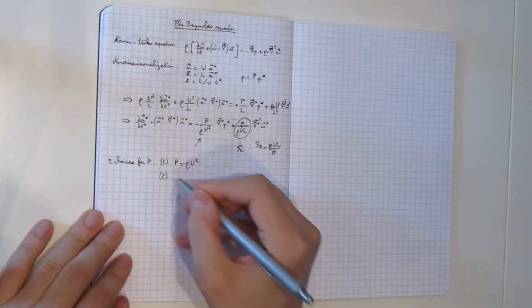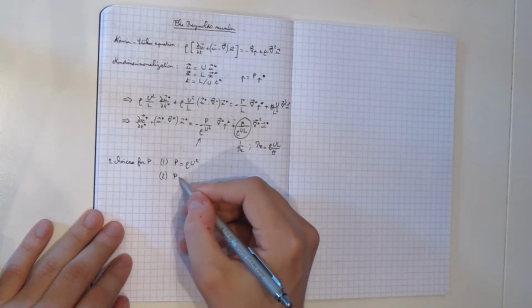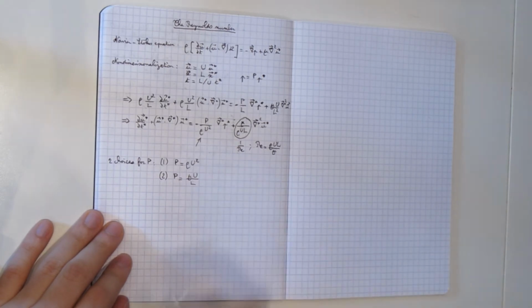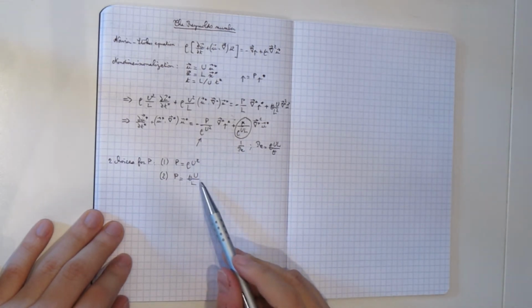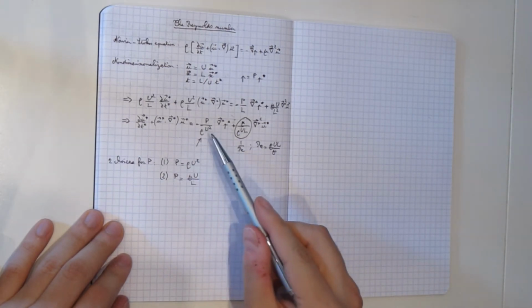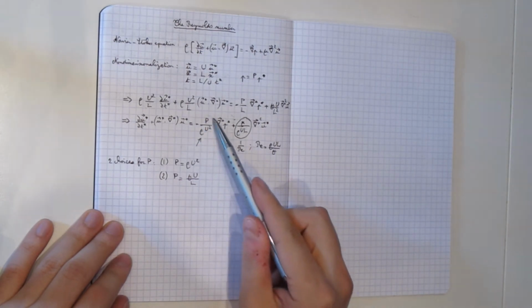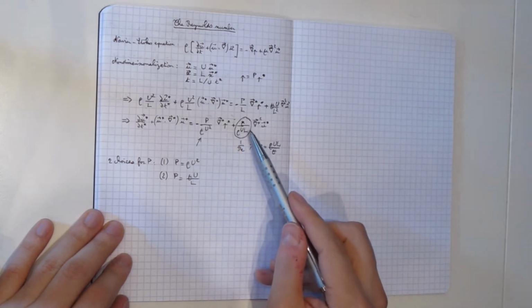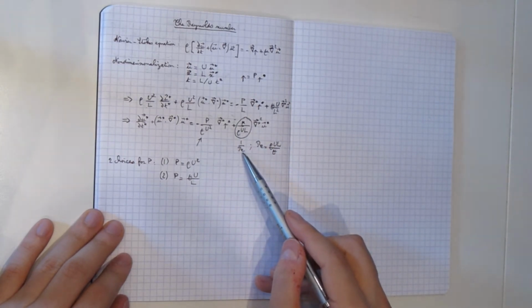And the second choice is to take P equals mu u over L, and taking P equals mu u over L is going to make this prefactor here equal to the prefactor that we have here. That is to say, it's 1 over the Reynolds number.